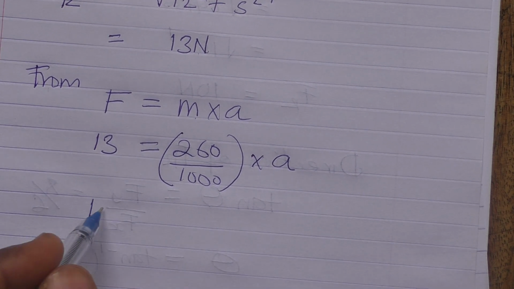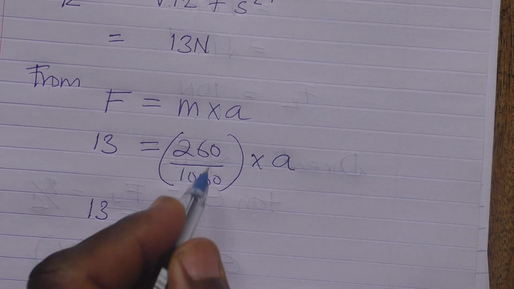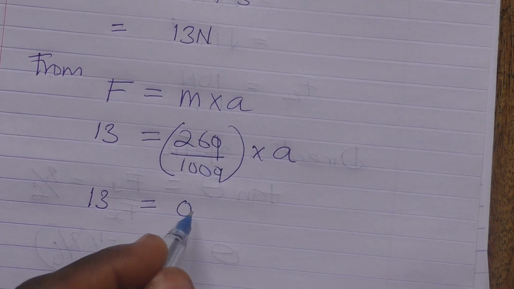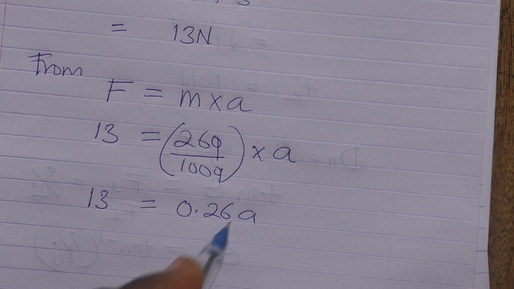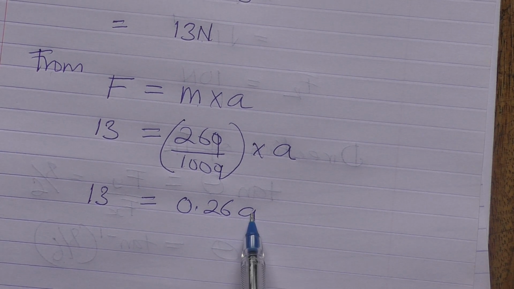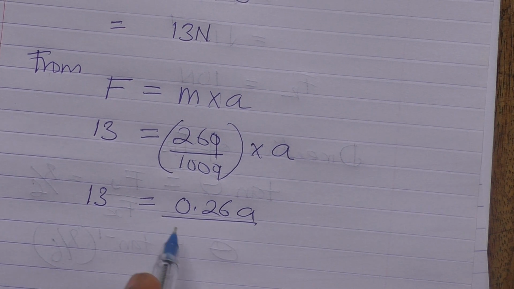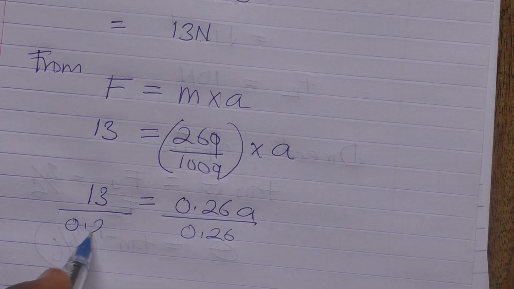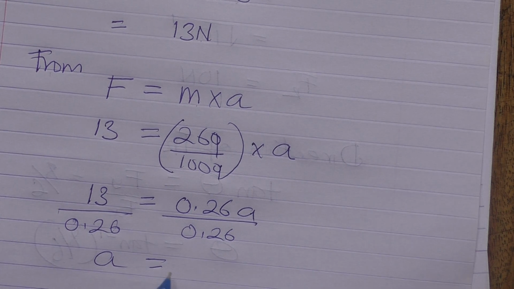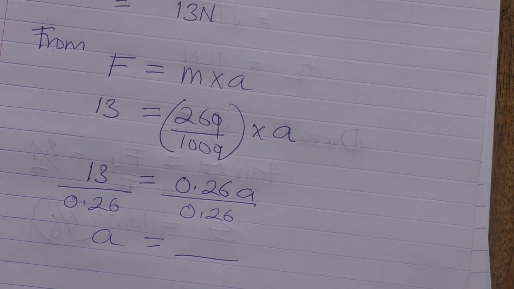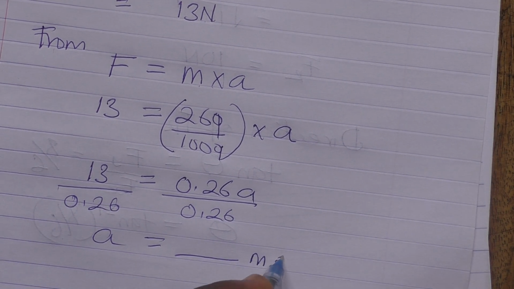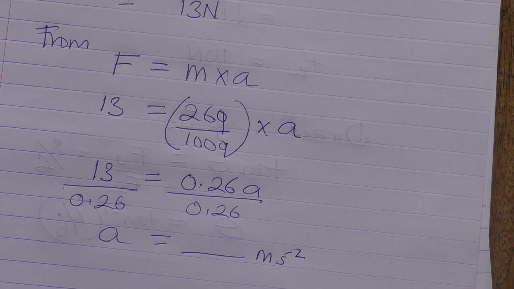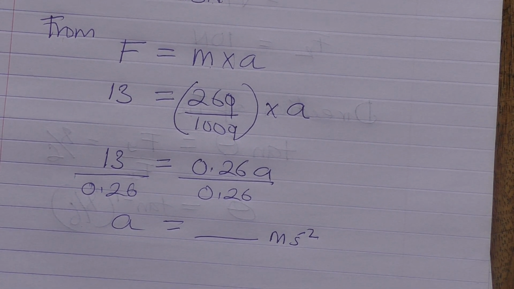So that gives us 13 equals 0.26a, where a is our acceleration. Therefore, we shall divide by 0.26 on both sides, and we shall have our acceleration in meters per second squared. That is how we get the acceleration of the body.